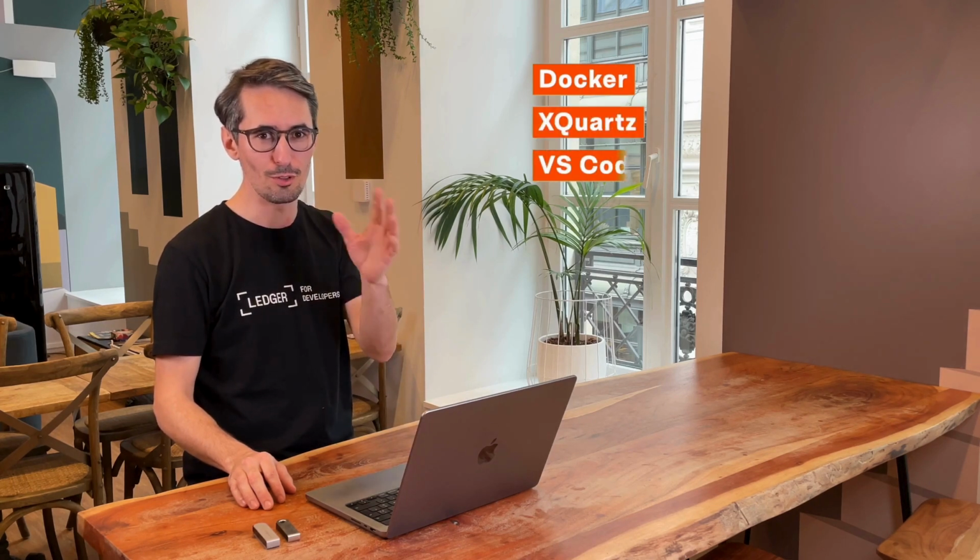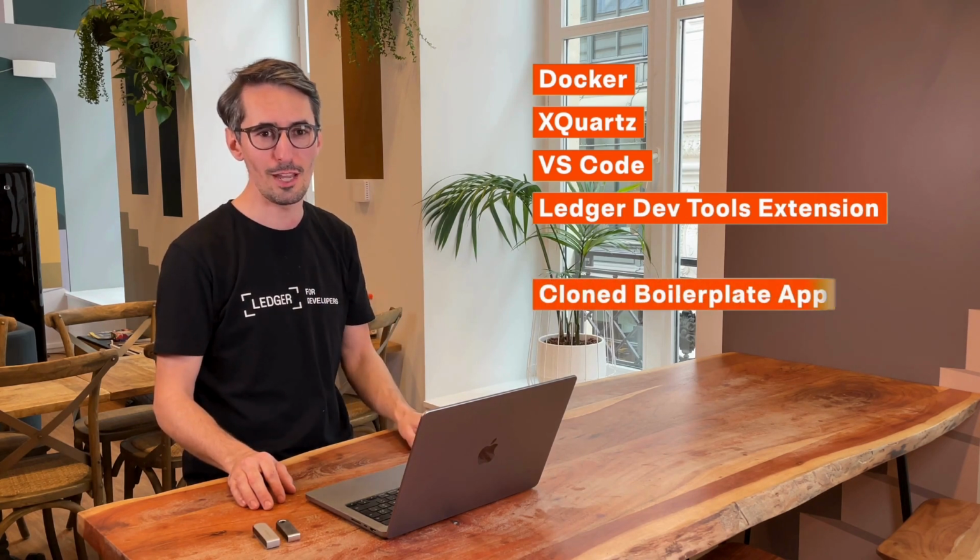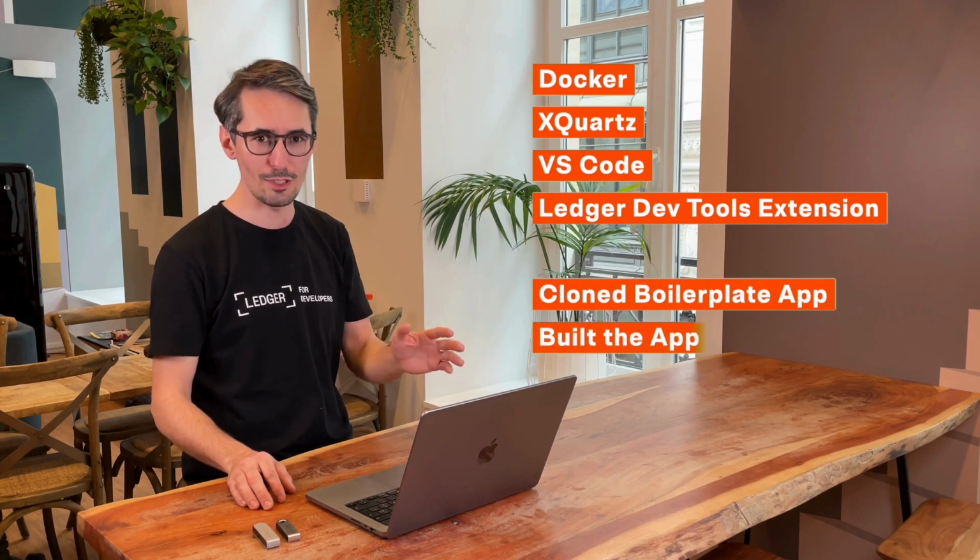To summarize, we set up our Mac by installing Docker, Xquartz, VS Code and the Ledger DevTools extension. Then we cloned the boilerplate app. And finally, we built the app and ran it on the emulator.